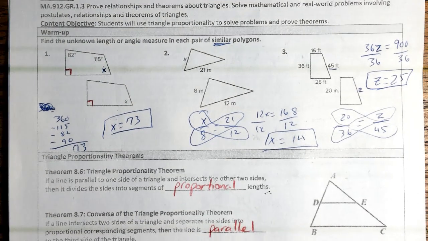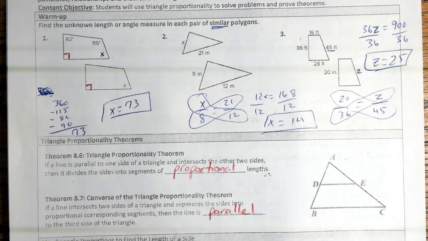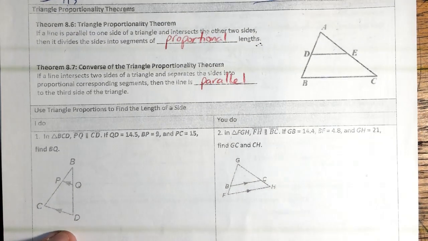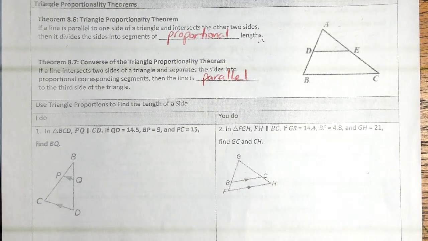All right, flipping up the page here. Again, still page 13, toward the end of the Module 8 packet. Triangle proportionality theorems. Theorem 8.6, triangle proportionality theorem. If a line is parallel to one side of a triangle and intersects the other 2 sides, then it divides the sides into segments of proportional lengths.